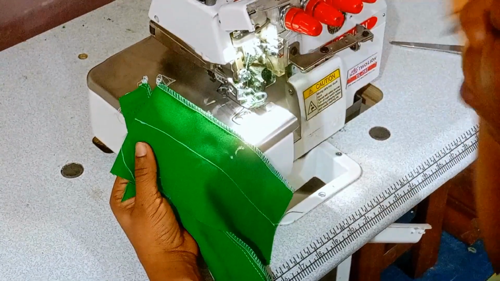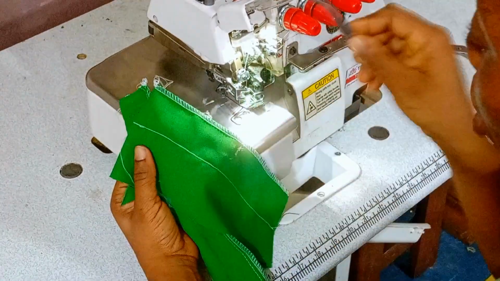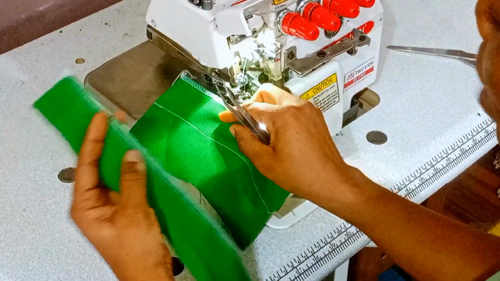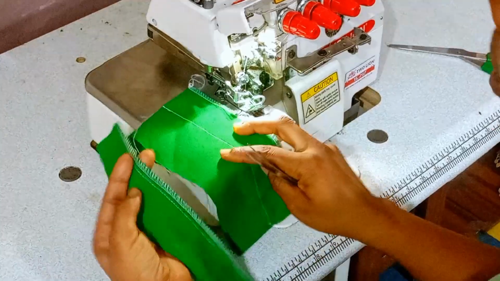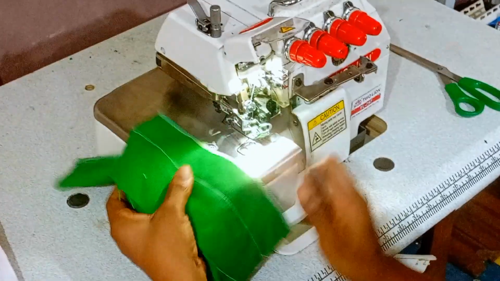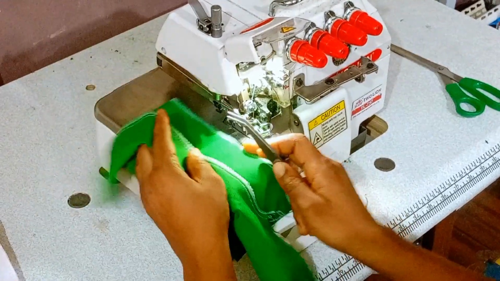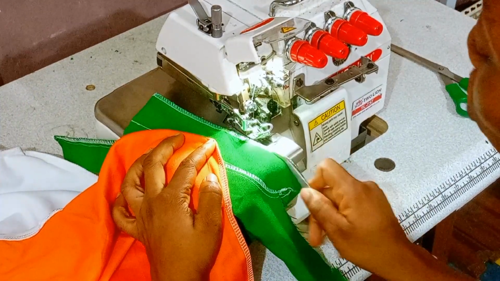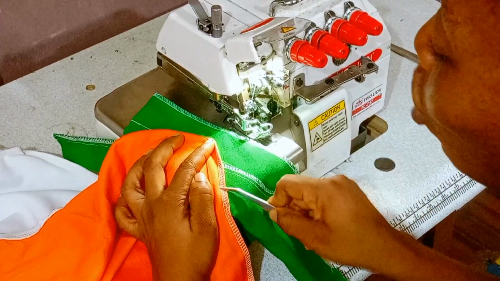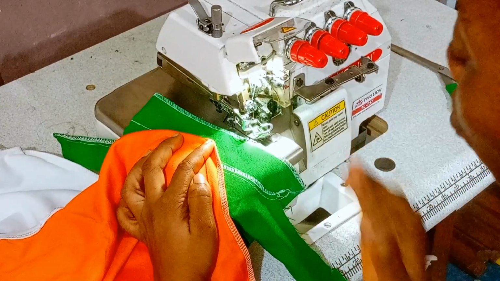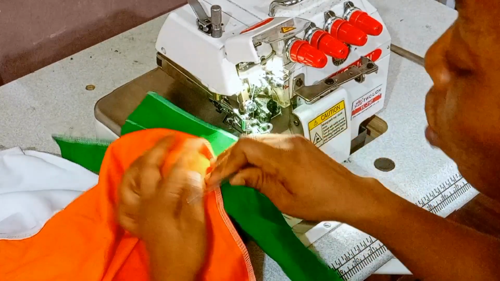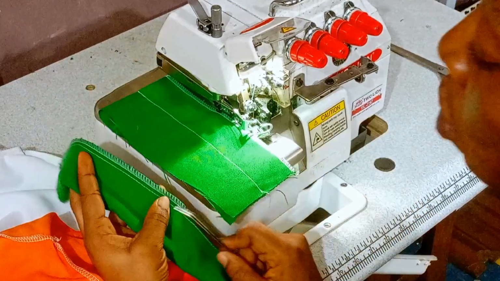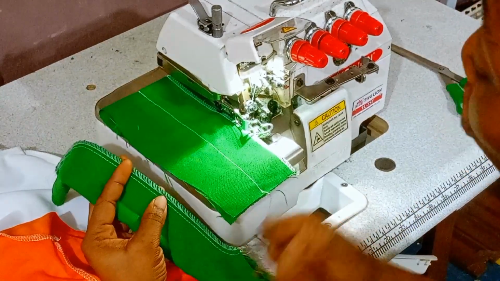So if you have 5 threads, there's no need for you buying a 3 thread machine. You can use it for both 5 thread and 3 threads. Now to explain the question that the person asked, you can see this is 3 threads, this is 5 thread, and this is 4 thread. So to answer the question of the difference, 4 thread is used majorly for polo sewing. Polo, your t-shirt, that's what we use 4 thread for. But 5 thread is for ready-made or uniform.